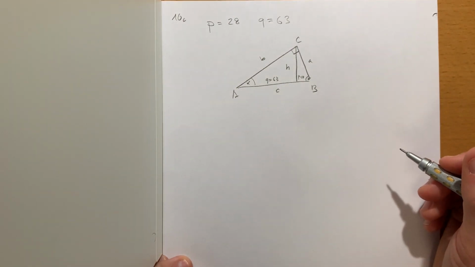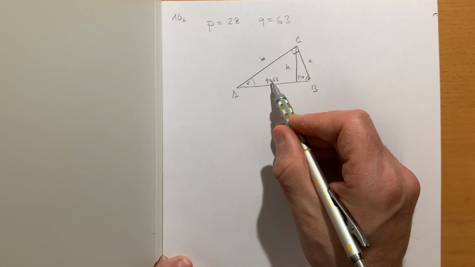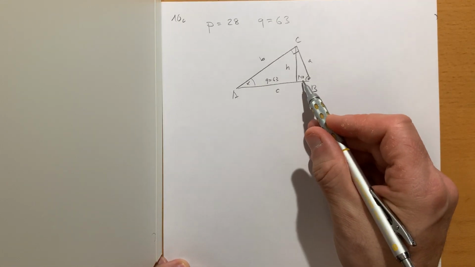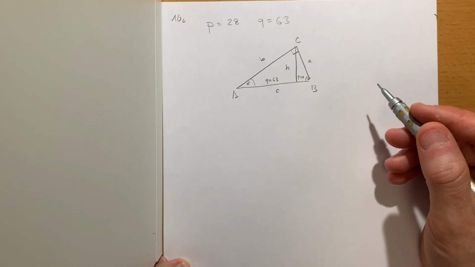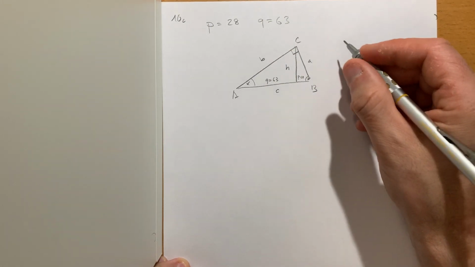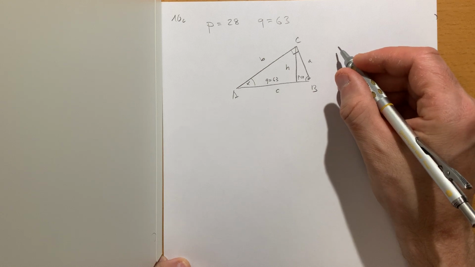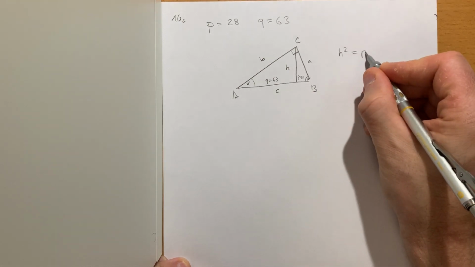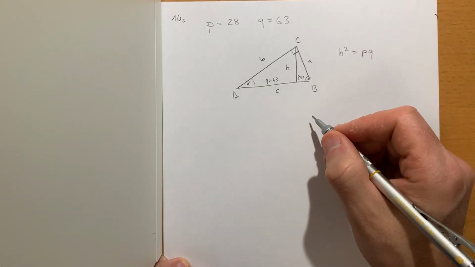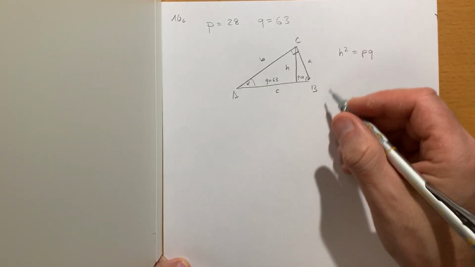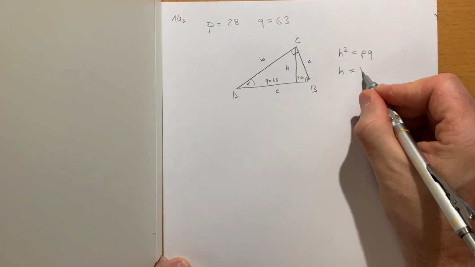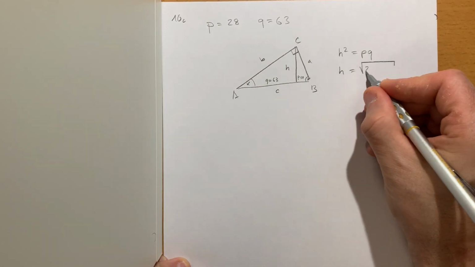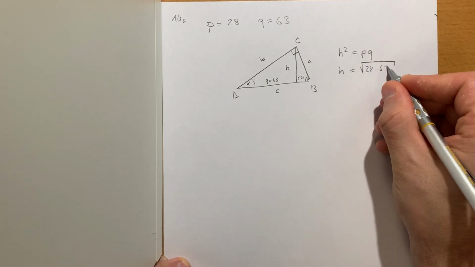So now we have to start off the exercise by using Q and P. We can't directly work out an angle, but we can use the altitude on hypotenuse theorem that states h squared is equal to PQ. That's a good way to start this off. So h is the square root of P times Q. P is 28 and Q is 63.